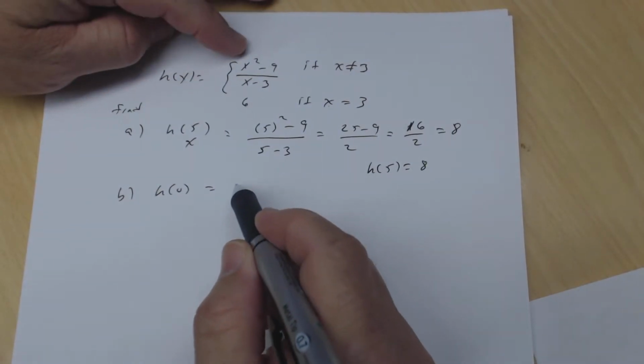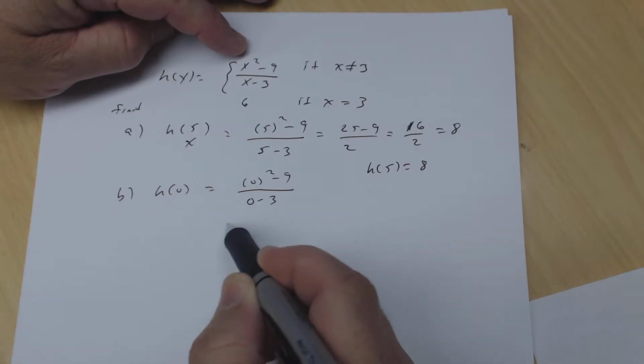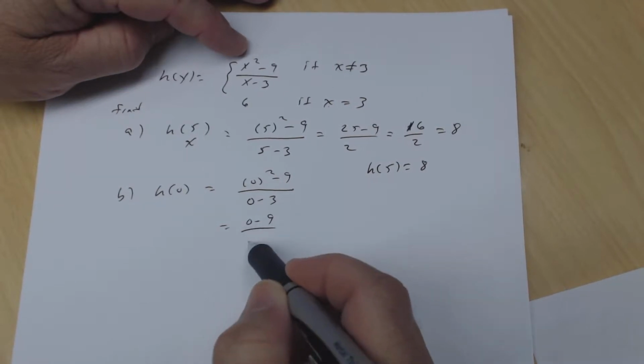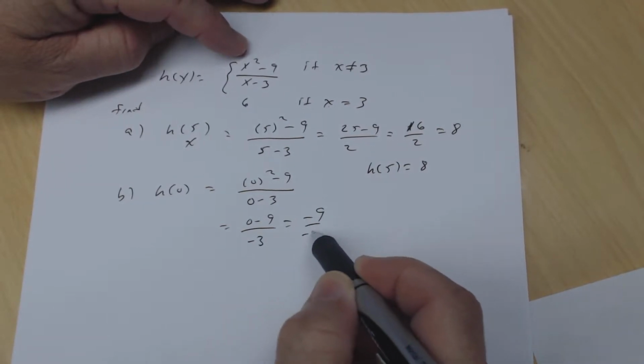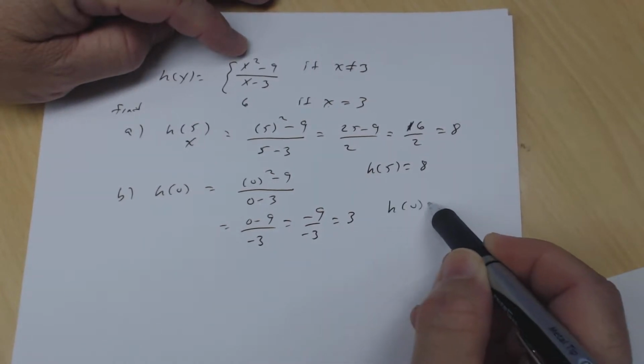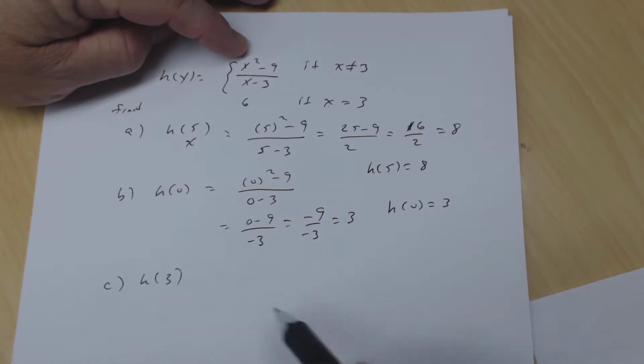All right, so h of 0 is going to be 0 squared minus 9 over 0 minus 3. 0 squared is 0, so 0 minus 9 over, and then 0 minus 3 is negative 3, so that's negative 9 over negative 3, which is just positive 3. So h of 0 equals 3. All right, C, let's find h of 3.